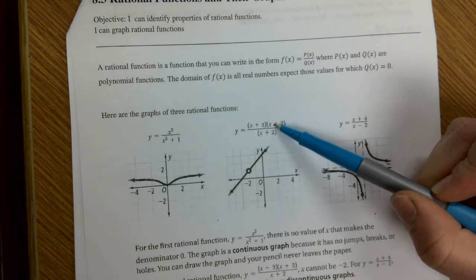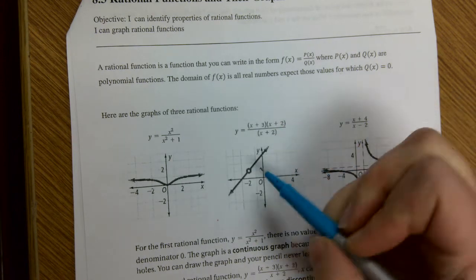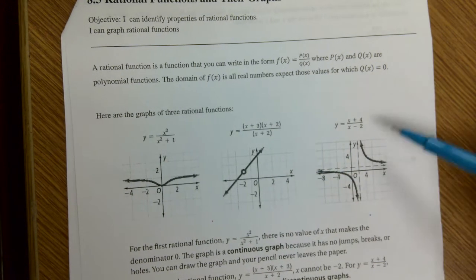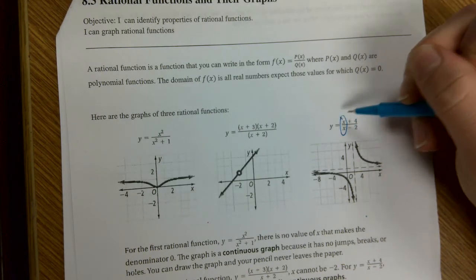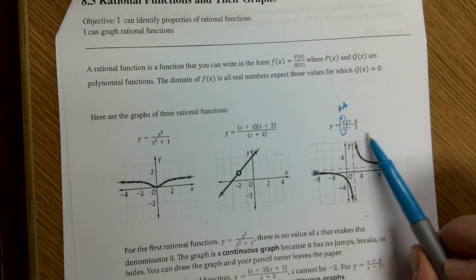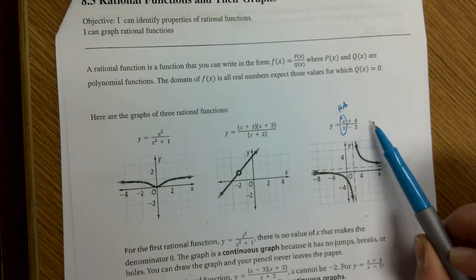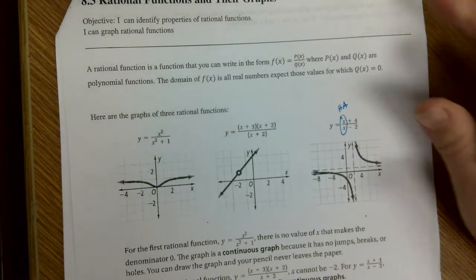Whenever there could be a discontinuity, so if something cancels out like that, that creates a hole in the graph. We'll talk about that. Or whenever we have an x over x like this, that's going to change our horizontal asymptote. So typically a horizontal asymptote was if we added or subtracted. Our horizontal asymptote, if we have an x over x, will change depending on this.